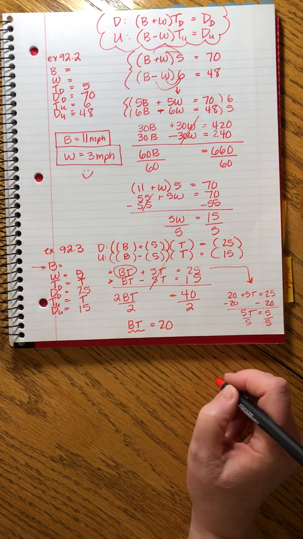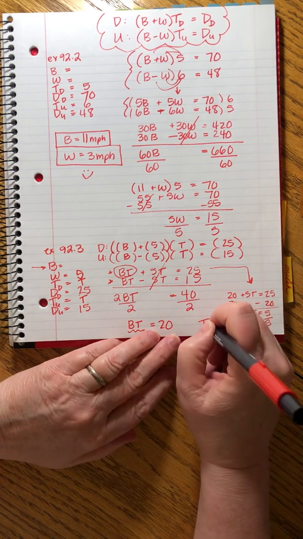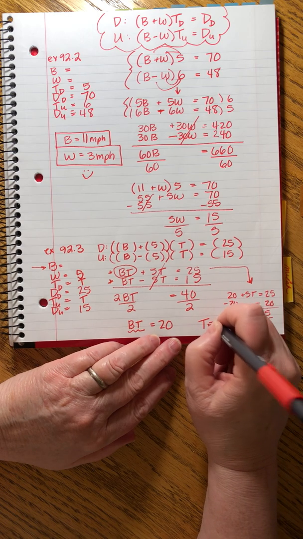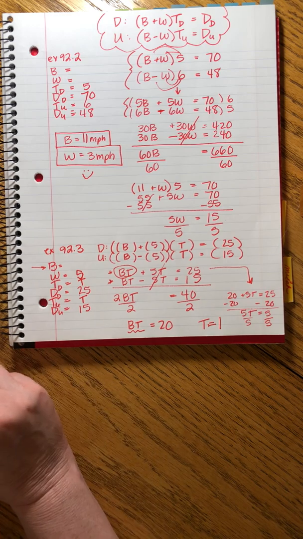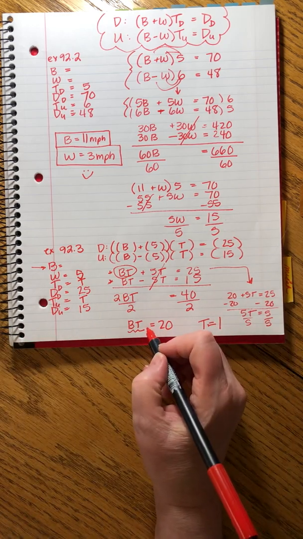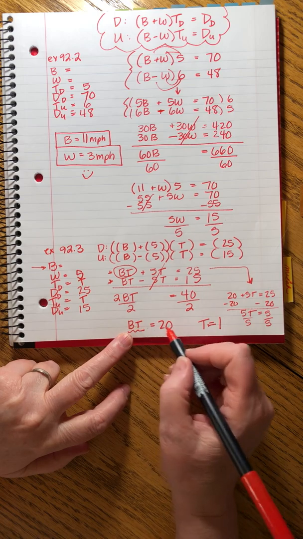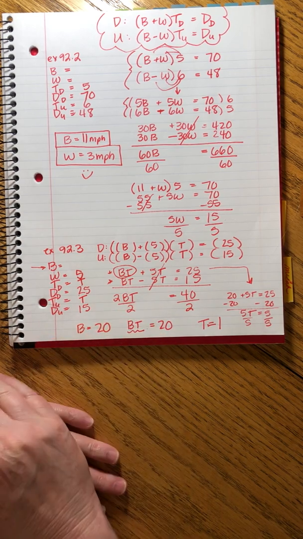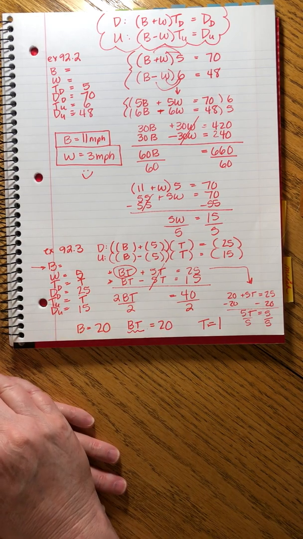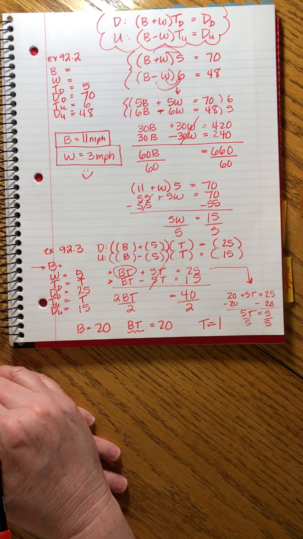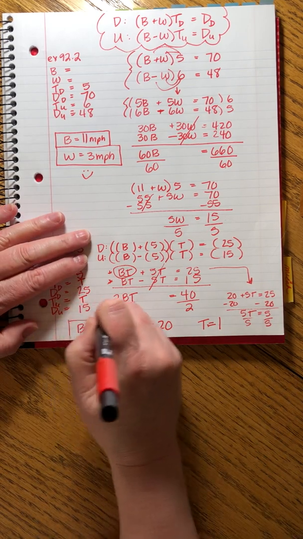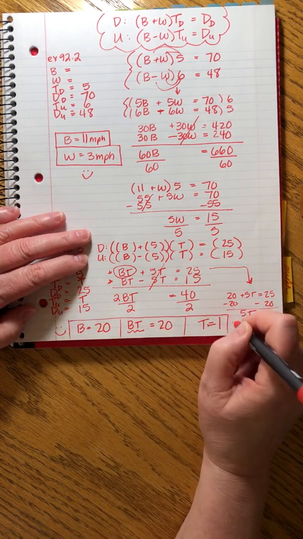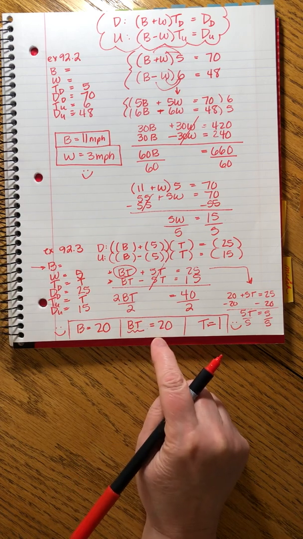And then we get that the time equals 1, right? And now we can go back to this and say, okay, if b times t equals 20 and t equals 1, then b must equal 20. Make sense? That is one way to do this problem, and these are indeed the correct answers. I mean, technically, we only need these two. We don't need that. Okay?